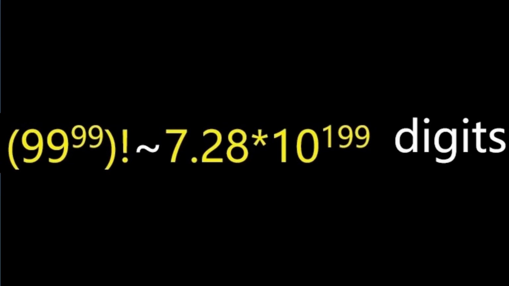Okay, 99 to the power of 99 is a number with about 198 digits. So the factorial of 99 to the power of 99 is the factorial of a 198-digit number. That's a lot. How many digits? Roughly 7.28 times 10 to the power of 199 digits. An almost unimaginably large number. Now, 99 factorial is also huge, about 9.33 times 10 to the power of 155. So 99 to the power of 99 factorial has approximately 1.86 times 10 to the power of 156 digits.